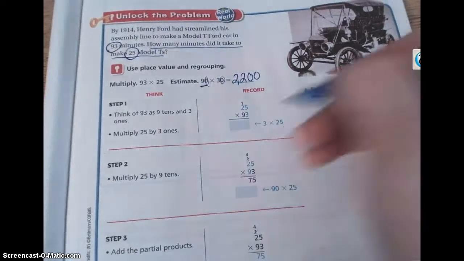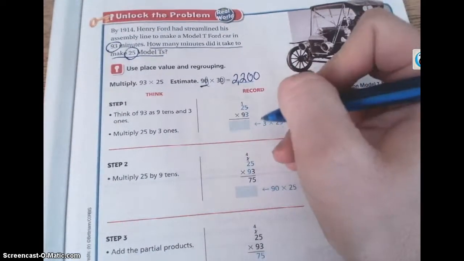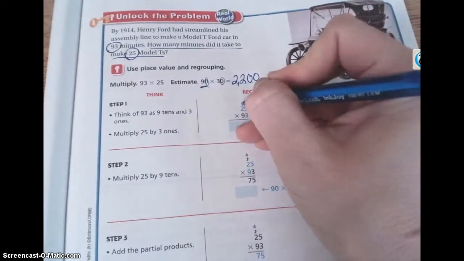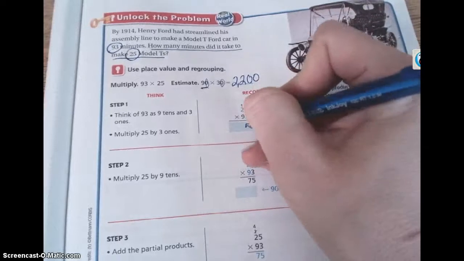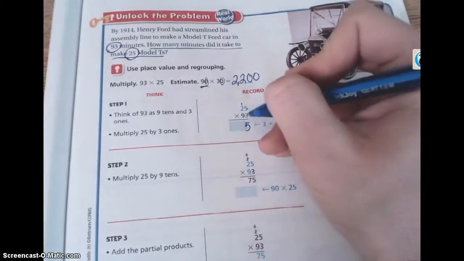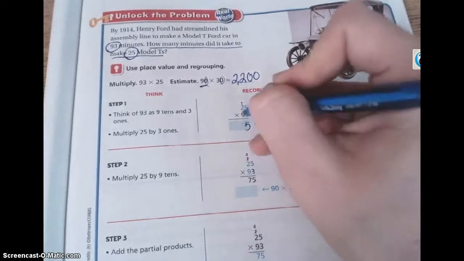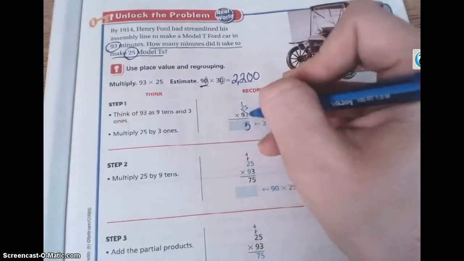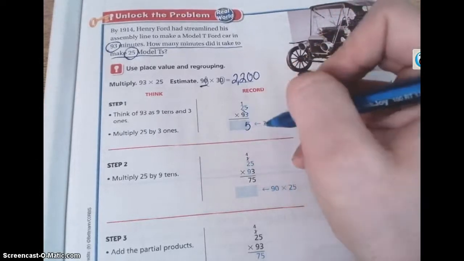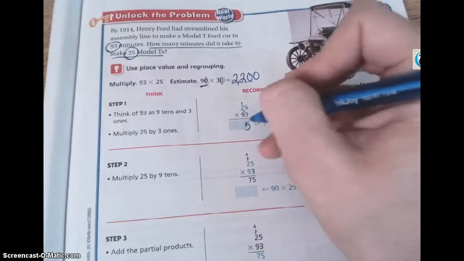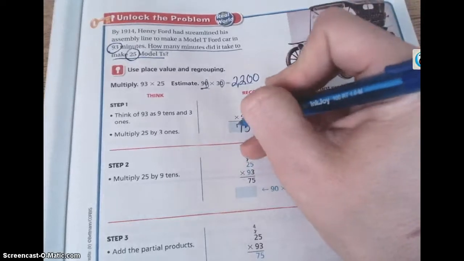First you're going to do 3 times 5. So you're going to go up. 3 times 5 is 15. You're going to regroup that 1, because that represents 10. Then you're going to go over and you're going to go 3 times 2, or technically 3 times 20. And 3 times 2 is 6 plus 1 is 7.